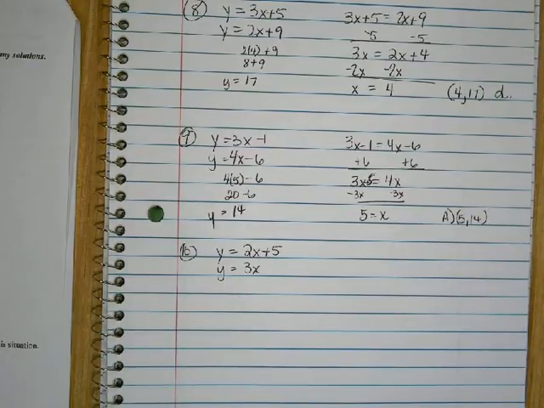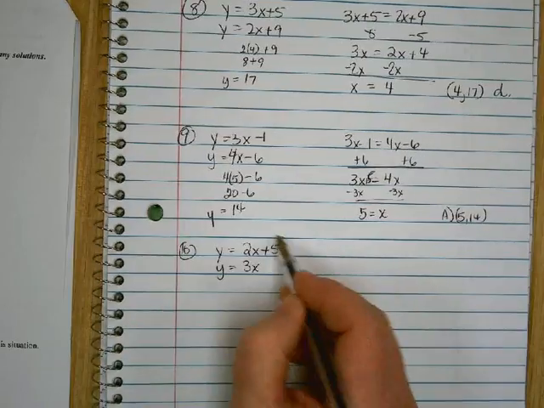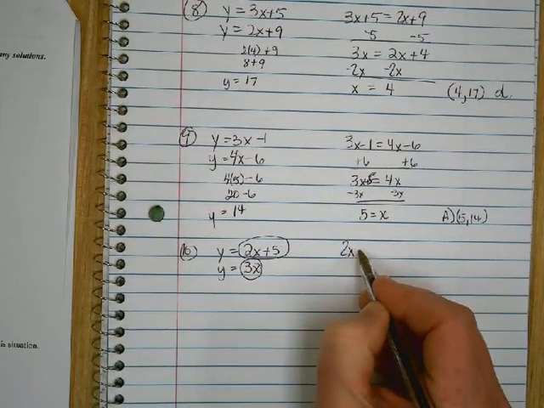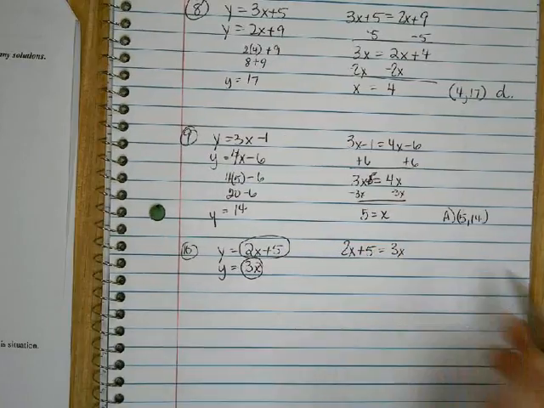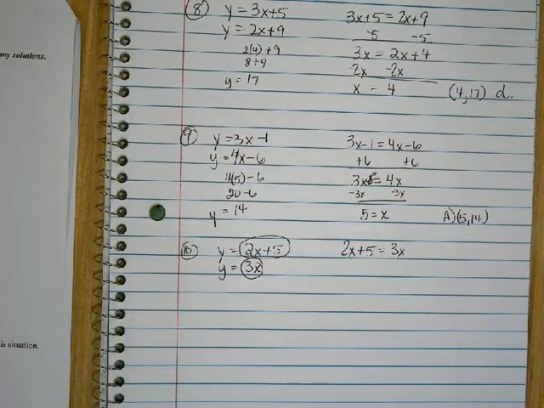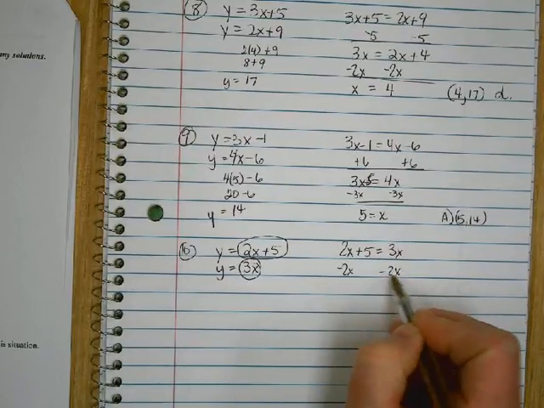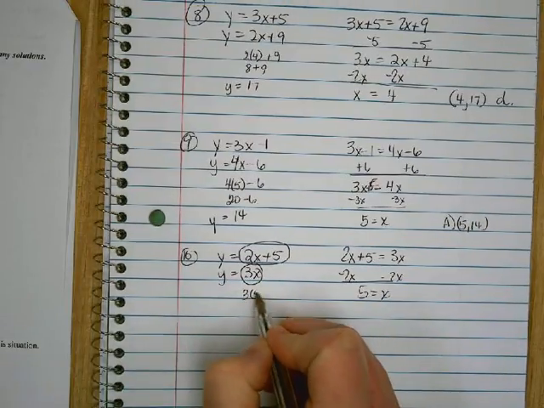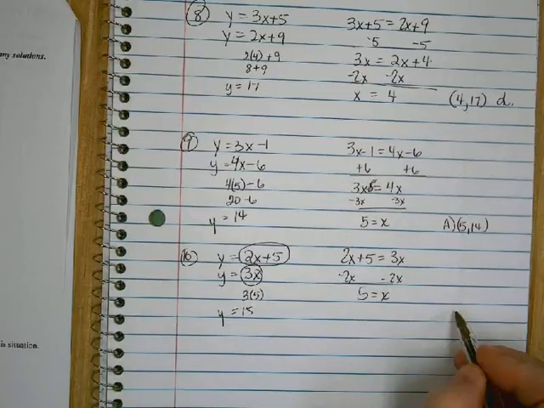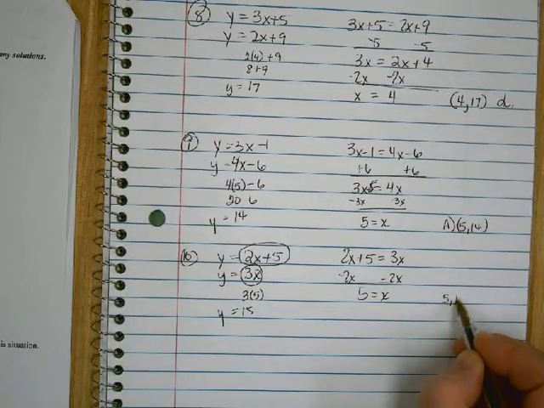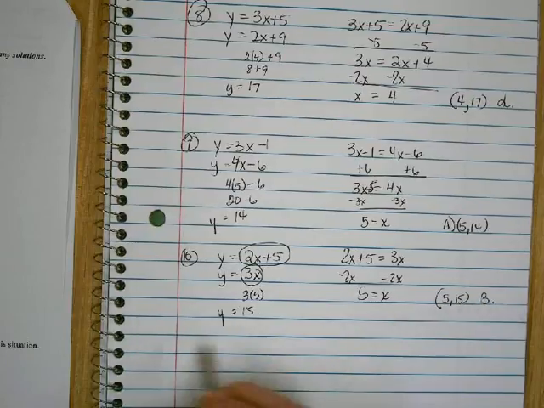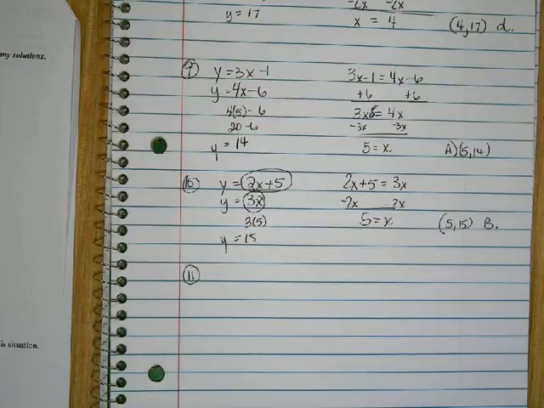When you set them equal, you substitute 3x. He's thinking that since this is equal to y and this is equal to y, the stuff I circled has to be equal to each other. Okay? Go ahead, Tom, finish this one. Then you subtract 2x from 3x. And 5 equals 100. x equals... What answer choice is that? B. Number 11.